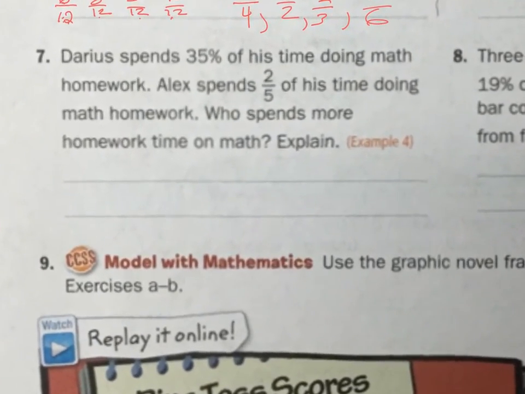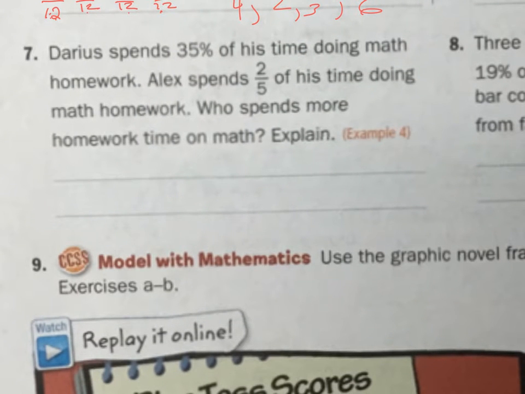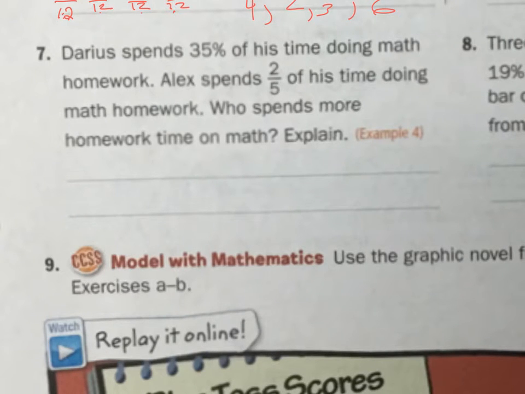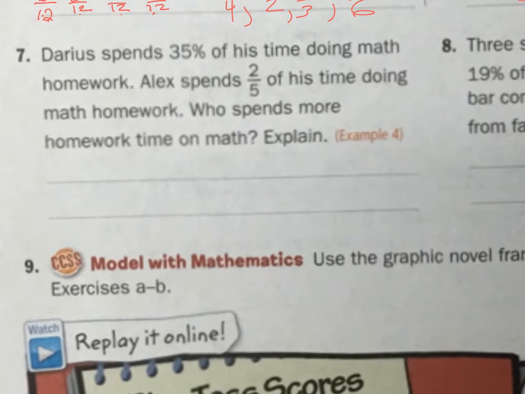Number 7, Darius spends 35% of his time doing math homework. Cool. He must like math. Alex spends 2/5 of his time doing math homework. Who spends more time? Let's find out. Let's compare. We want to compare 35% and 2/5.